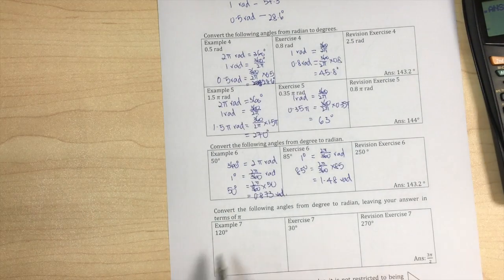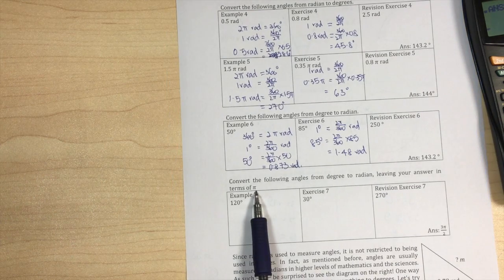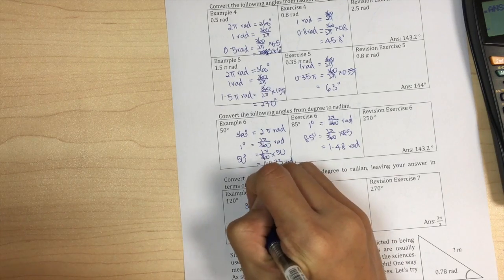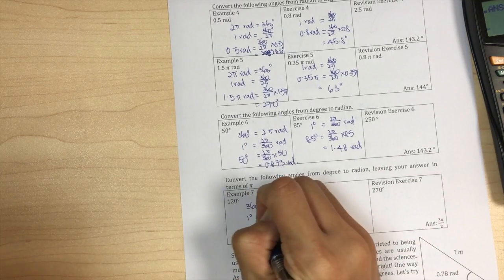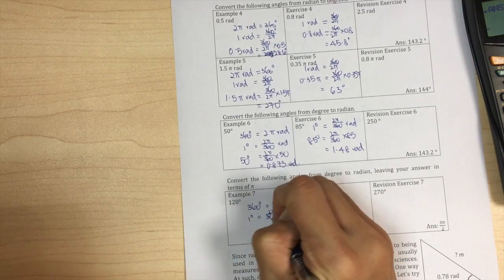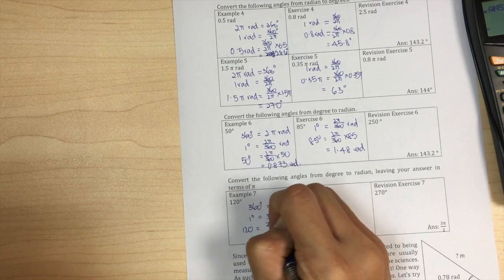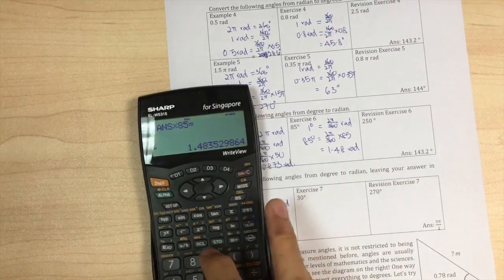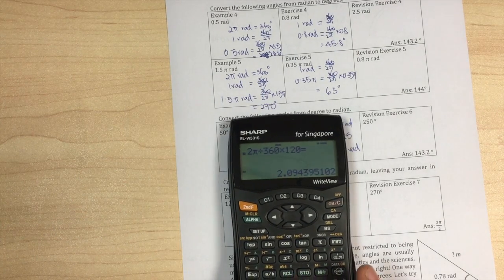Right, so last part over here, example 7. Convert the following from degrees to radian, leaving your answer in terms of pi. That means in my final answer, I want to see pi. How do I do that? Quite simple. I know 360 is 2 pi radian. So 1 degree is 2 pi over 360. Okay, and therefore 120 is 2 pi over 360 times 120. That gives me how much? 2 pi divide 360 times 120. Oh no, I get an ugly number.